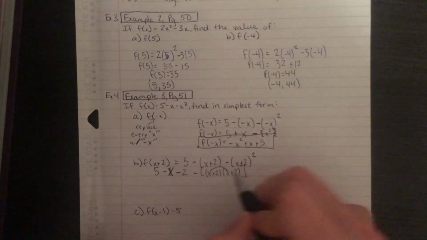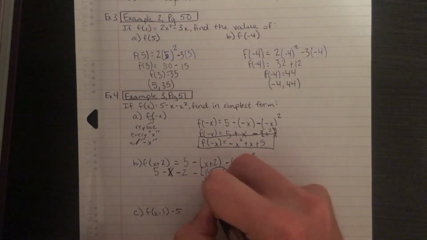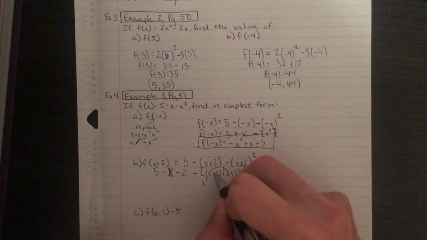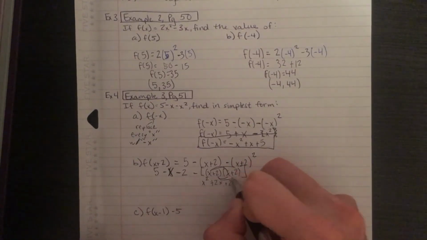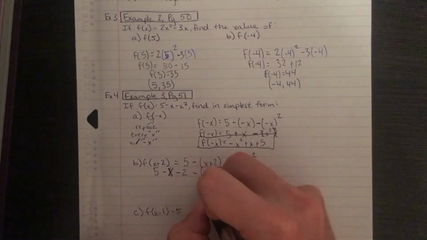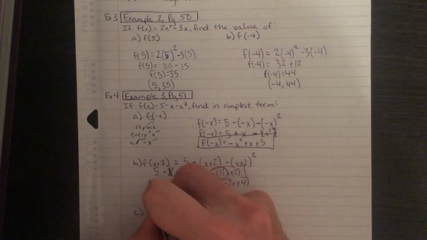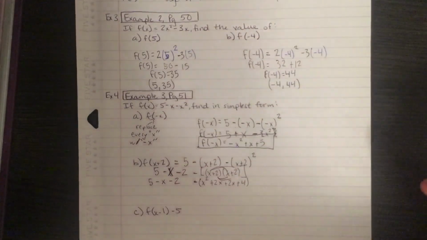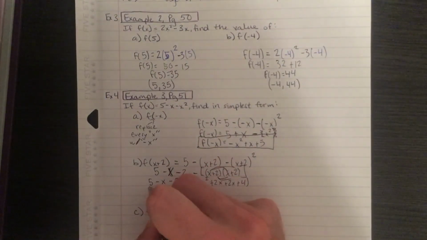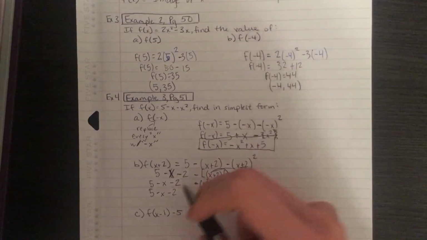So when we do x times x, that's going to give us x squared. Plus 2 gives us 2x, plus 2x, plus 4. That's still the minus sign chilling out there. So we've got 5 minus x minus 2. We'll change the signs on all that stuff here in a second.